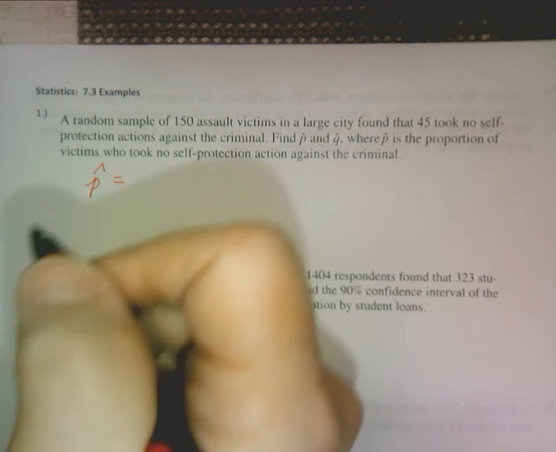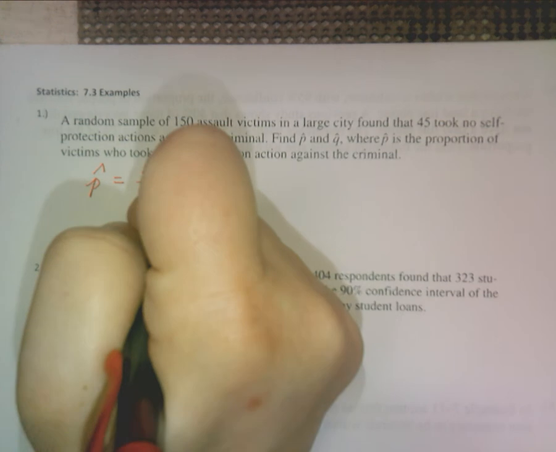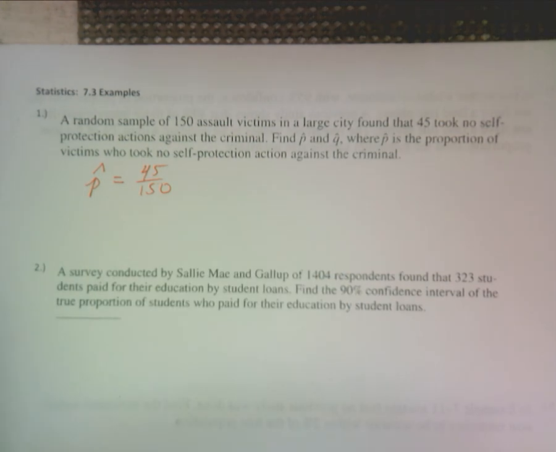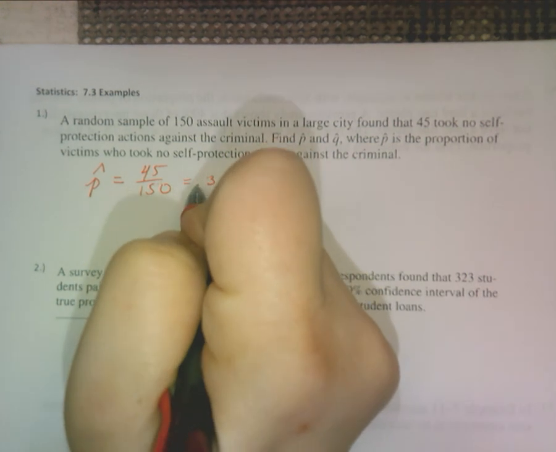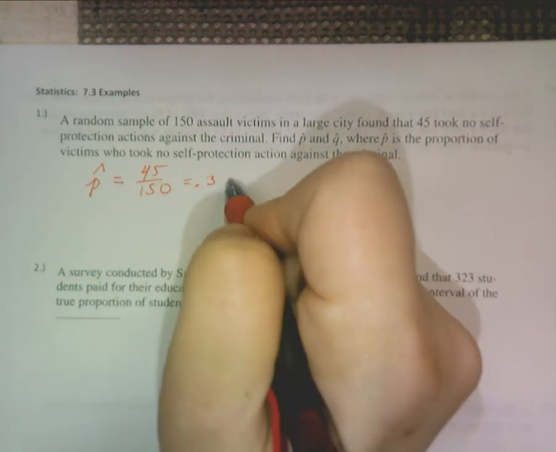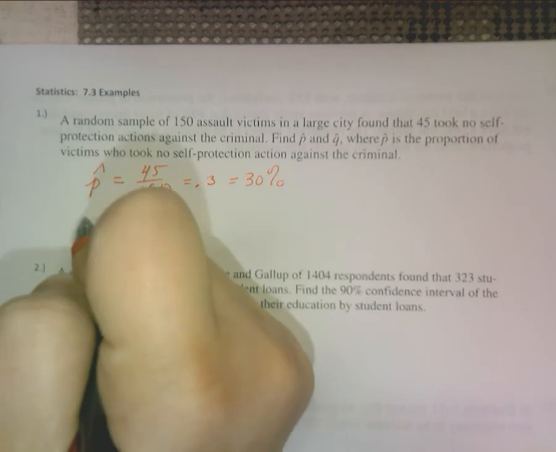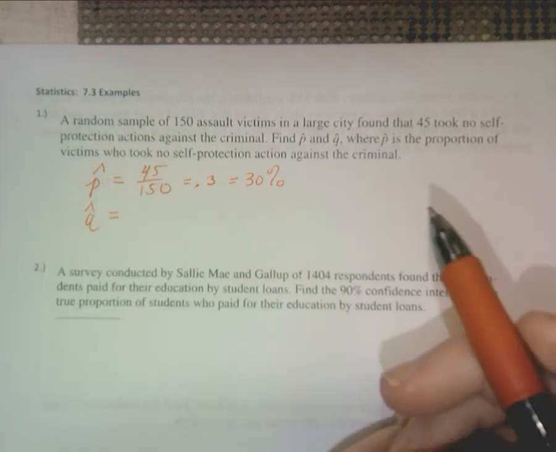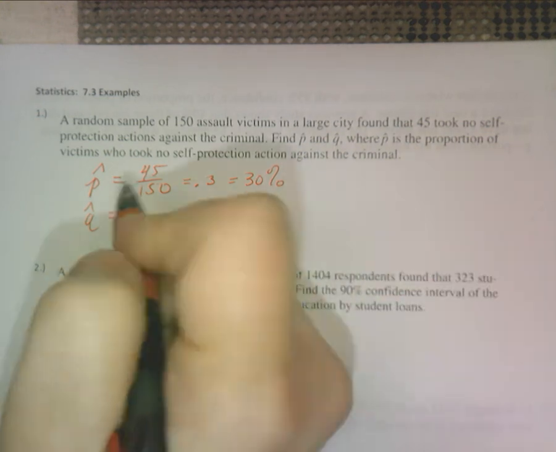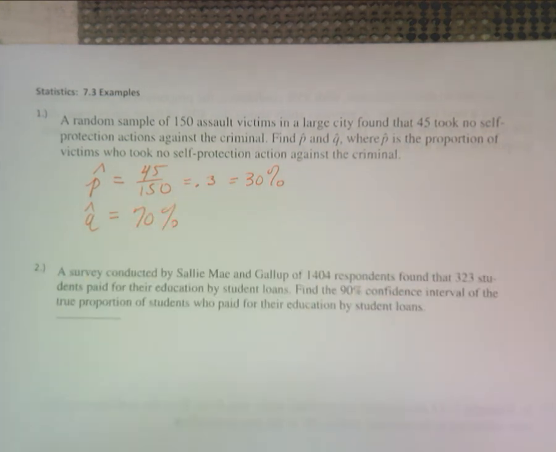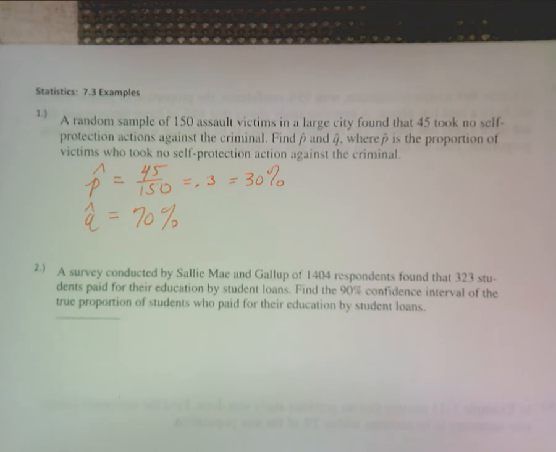Out of how many? Go to your calculator. 45 divided by 150 is equal to 0.3, or what percent is that? 30%. Then what would Q hat be? 70%. You just take this away from 100% or 1 whole. Done. You'll have questions like that tonight.